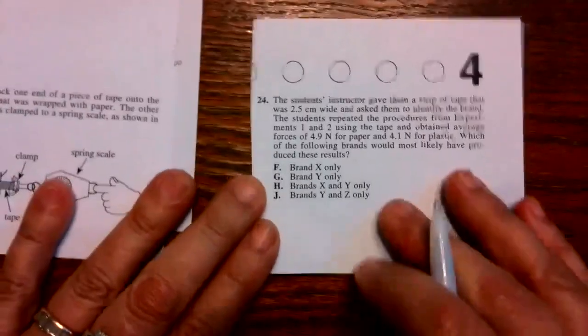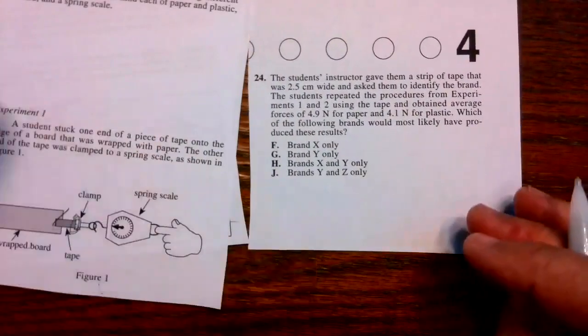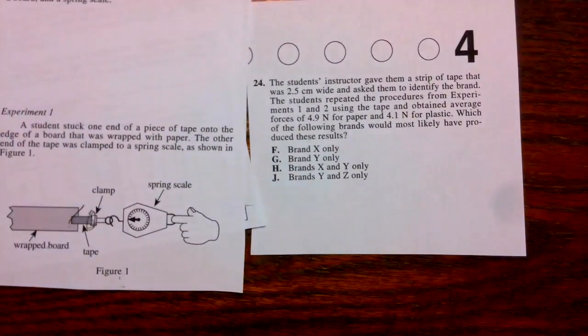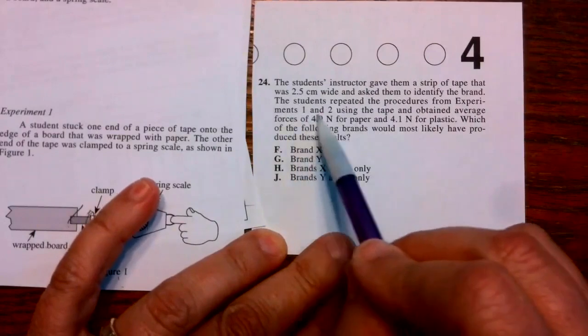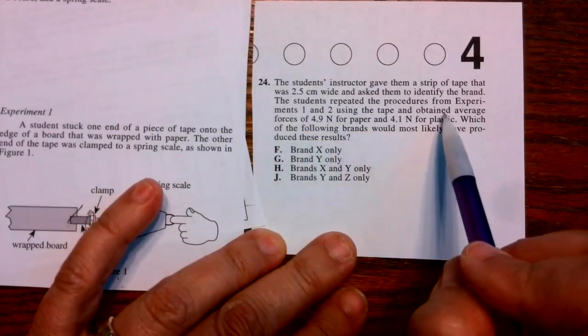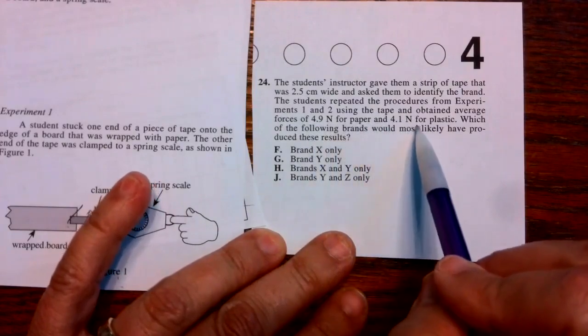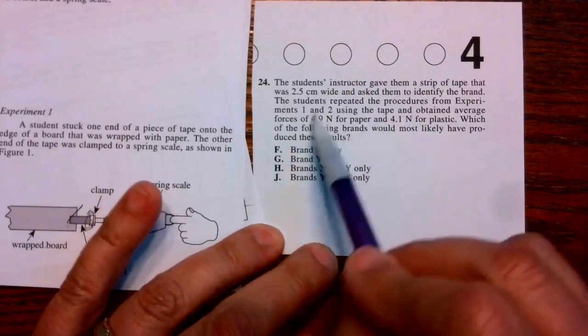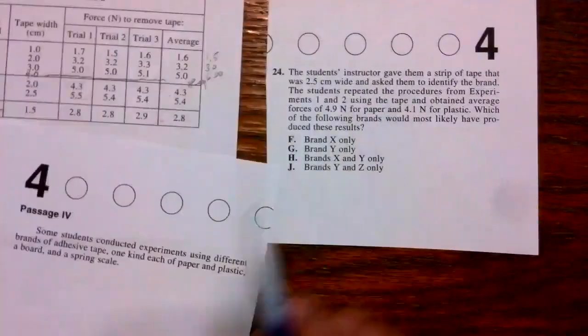24. The students' instructor gave them a strip of tape that was 2.5 centimeters wide and asked them to identify the brand. Oh, cool, they're working backwards. The students repeated the procedures from experiments 1 and 2 using the tape and obtained an average force of 4.9 newtons for paper and 4.1 newtons for plastic. So we need to find out where these amounts would fit into our charts.